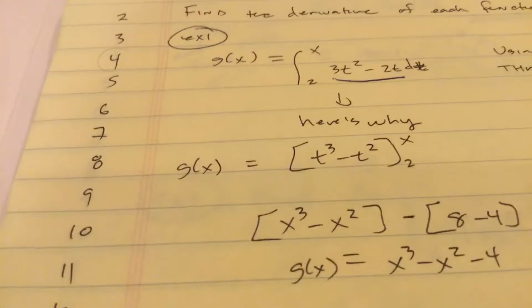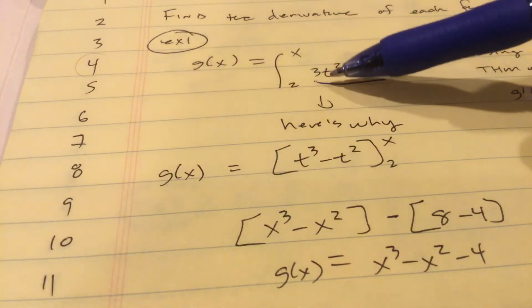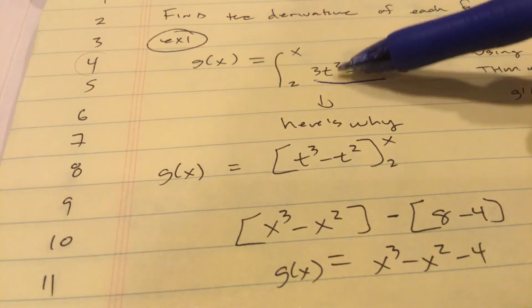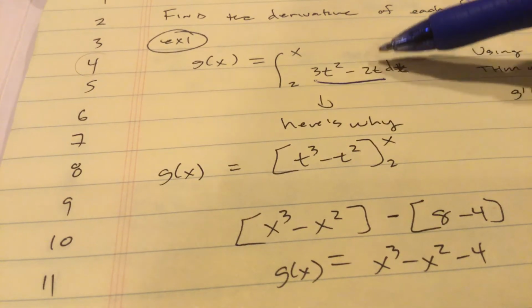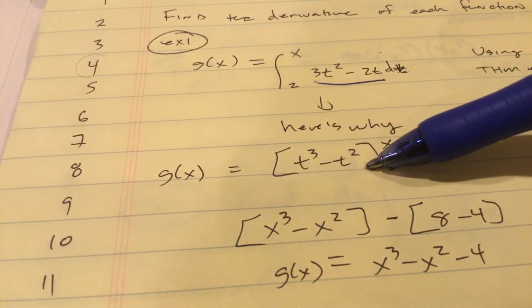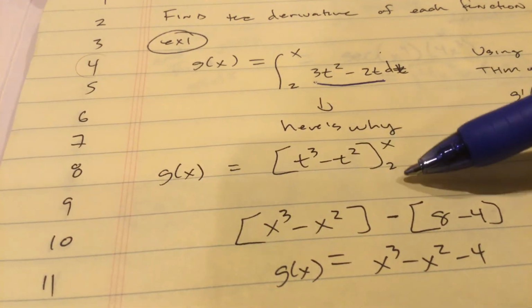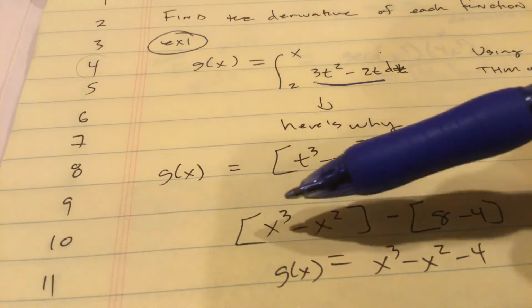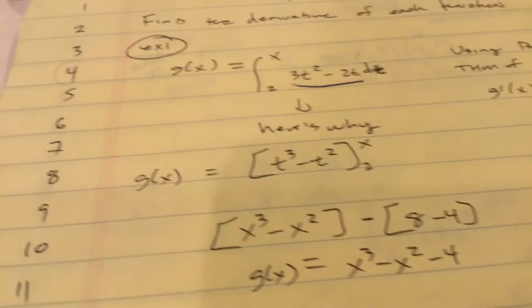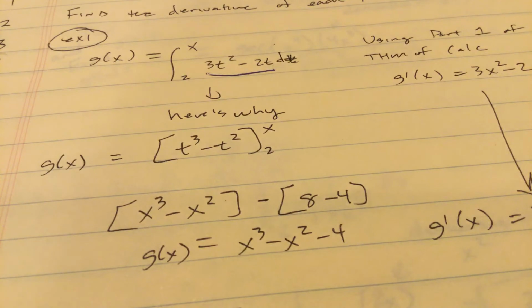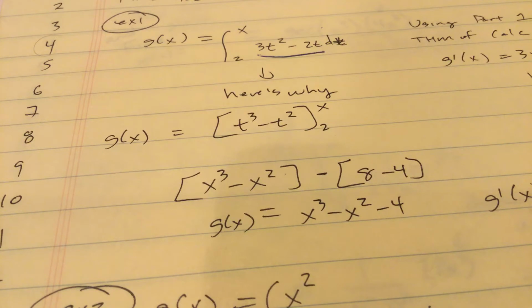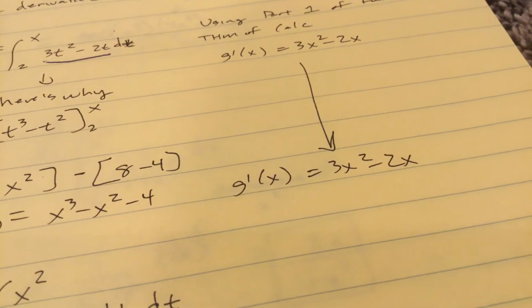Here's why. What I know is I can integrate this. I can take the antiderivative, one power up divided by the new power, minus one power up divided by the new power. Here's my antiderivative. I'm going to evaluate it at x and 2. So I plug x in, minus, I plug 2 in. So g of x is x to the third minus x squared minus x. And what do I want to find? I want to find g prime of x. Well, when I find the derivative of that, it's 3x squared minus 2x.